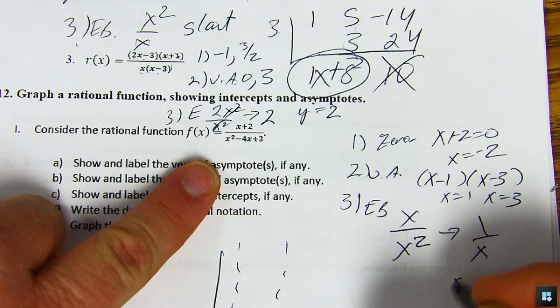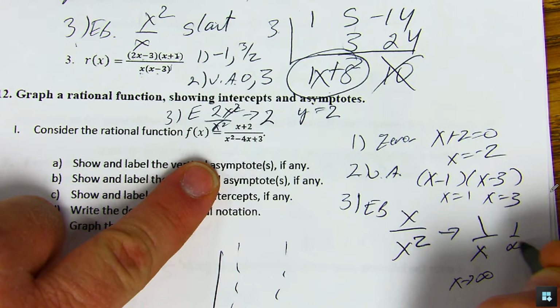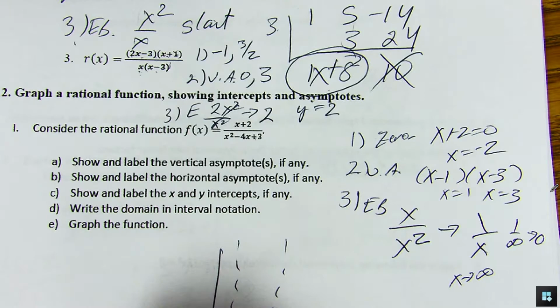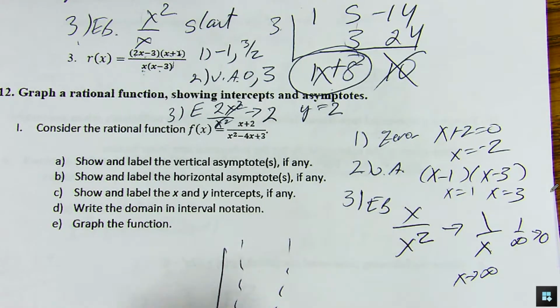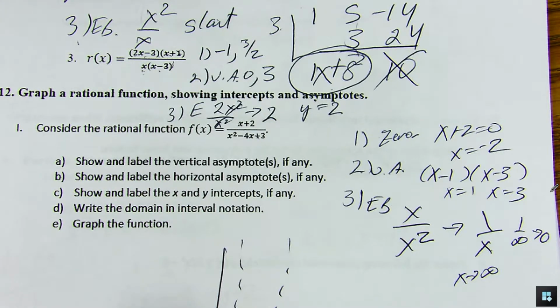As I then let x get infinitely large, it's going to go to 1 over infinity, which is just going to 0. That means here's my horizontal. Don't worry about it. It can hit it. Horizontals are fine. The thing you don't know is if you're coming from above or below here and hitting that and then going back down.